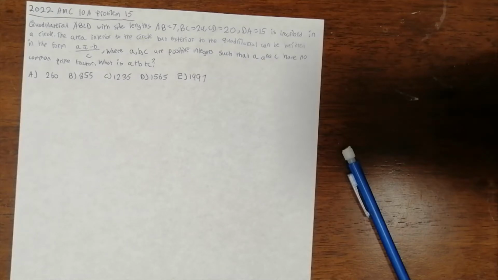Quadrilateral ABCD with side lengths AB equals 7, BC equals 24, CD equals 20, and DA equals 15 is inscribed in a circle. The area interior to the circle but exterior to the quadrilateral can be written in the form a pi minus b over c, where a, b, and c are positive integers such that a and c have no common prime factor. What is a plus b plus c?